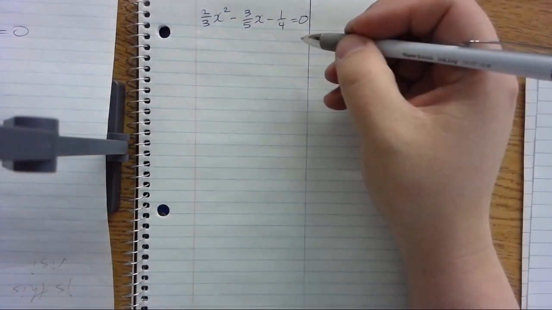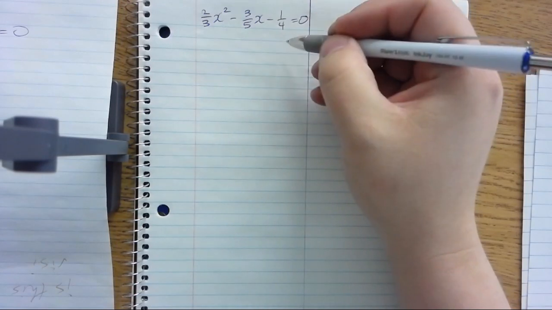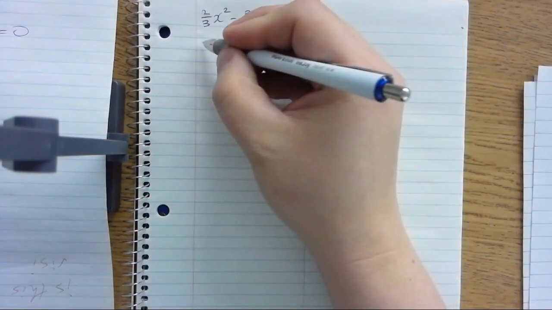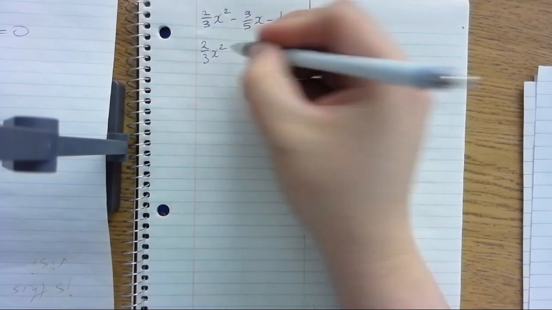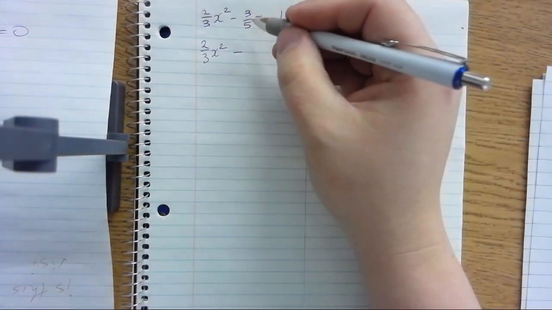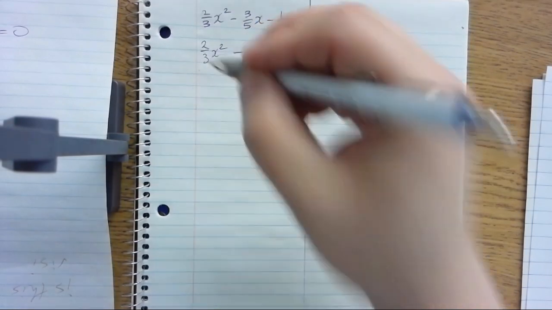We'll complete the square. All right, what's the first thing we do? Usually we want to get rid of the constant. So I'm going to move the constant to the other side of the equation. It becomes a positive. Then factor out the a term, so 2/3 of x squared. Then I got to figure what is 3/5 with a 2/3 factored out of it.